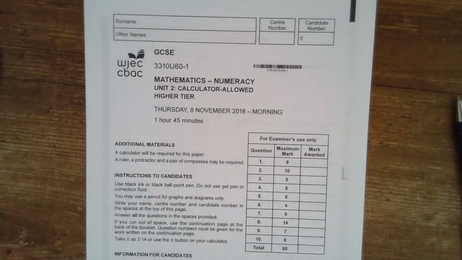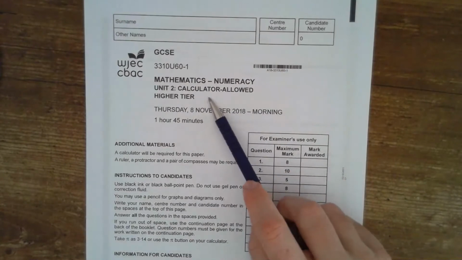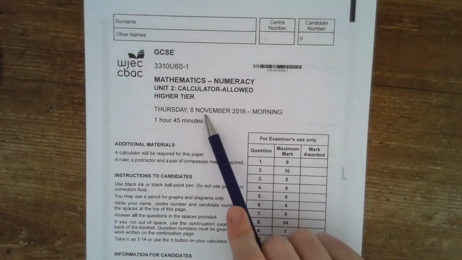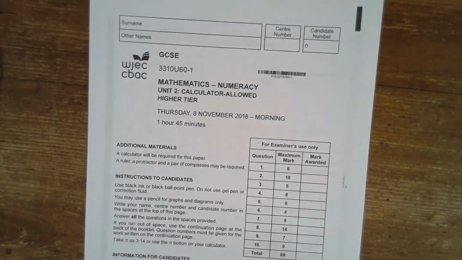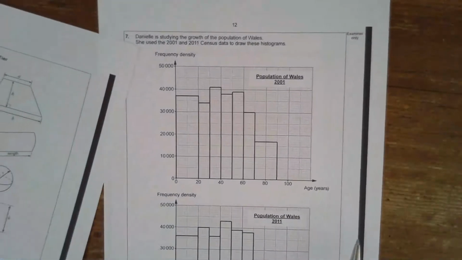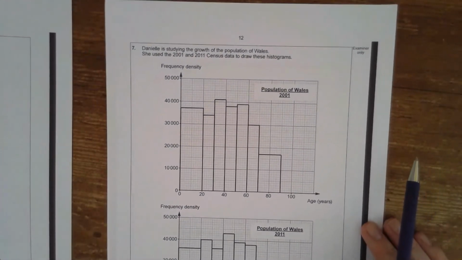This is Mr. Ashton going through the Mathematics Numeracy Unit 2 Calculator Allowed higher tier paper from the autumn, November of 2018. Okay then, so the first question I'm going to go through on the higher paper is question 7, which is on page 12.